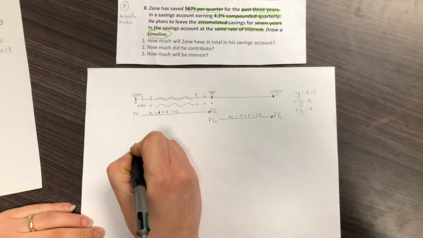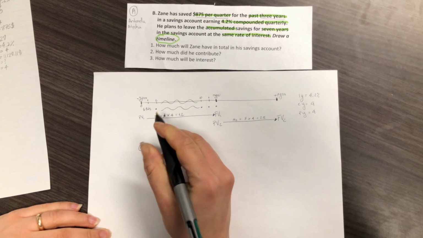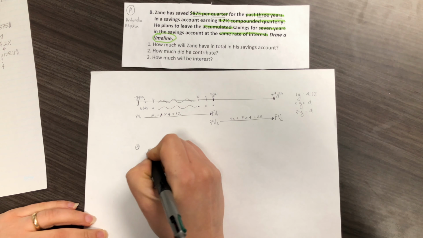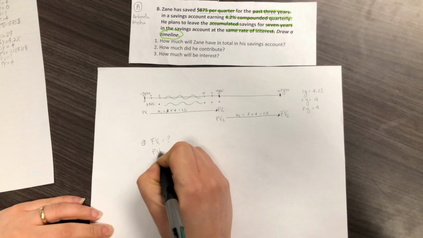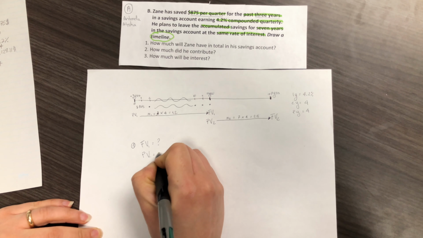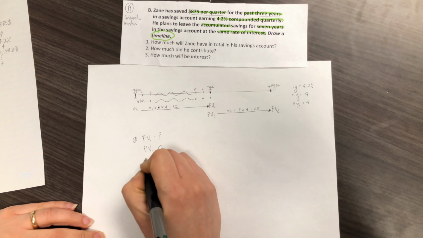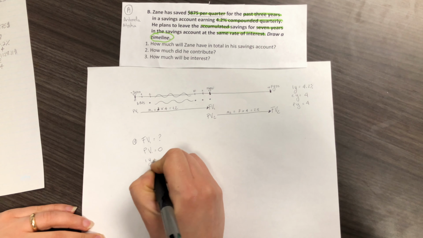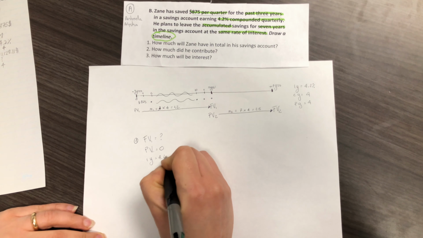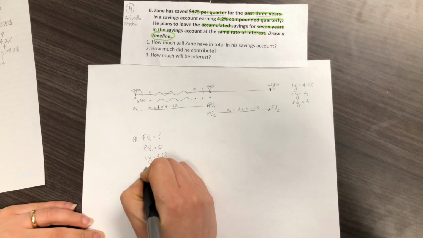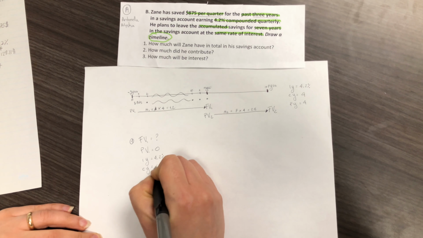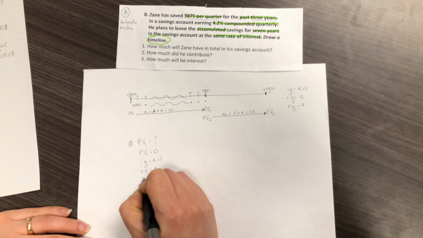Next, we write down all of our factors to punch into our calculator to solve for the answer for part 1 of this question. As we said before, we need to solve for future value 1, which is how much there would be in his savings account today from 3 years ago when he started. We know PV stands for present value, and we know that that is 0. Then we put down the values for I/Y, C/Y, and P/Y like we stated earlier.